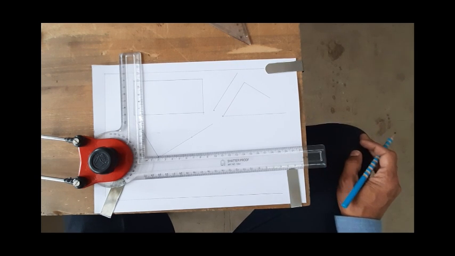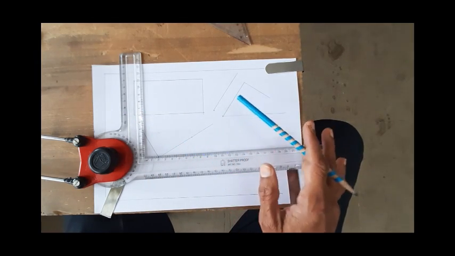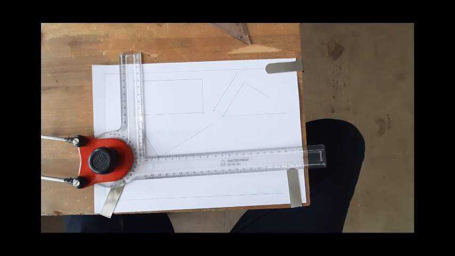Okay, for that what to do? You have to match one of the edges with the given line and use another edge to draw the line, so that that line will be perpendicular to the previous line.